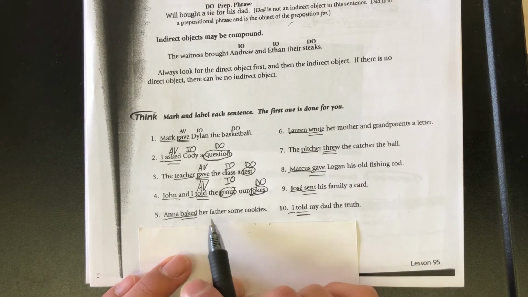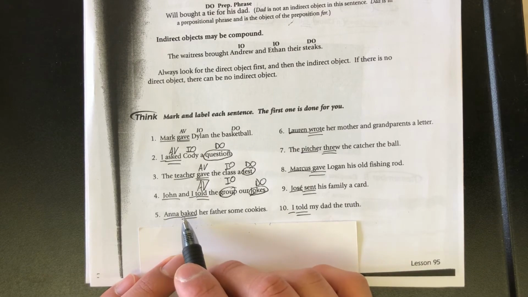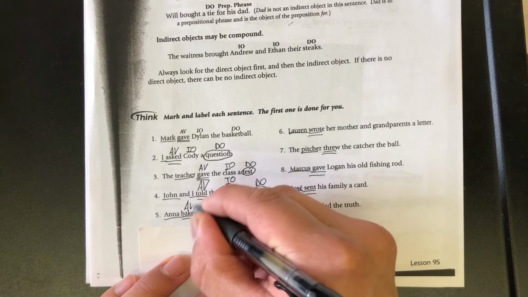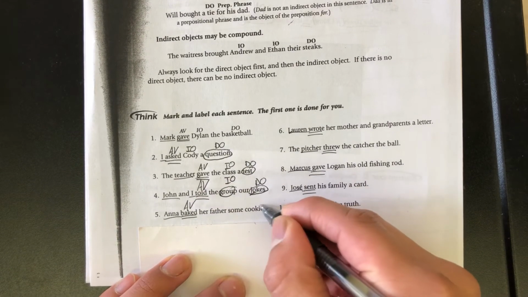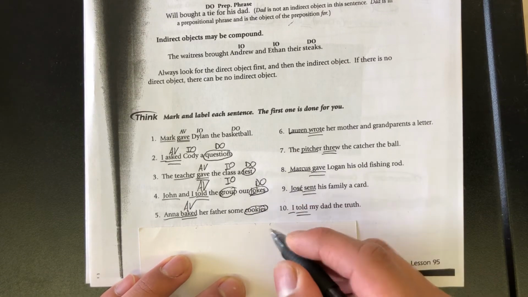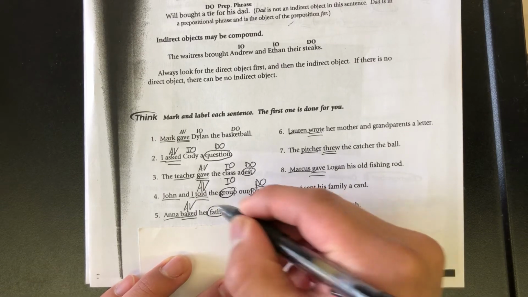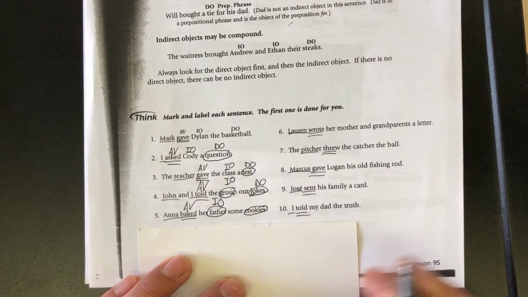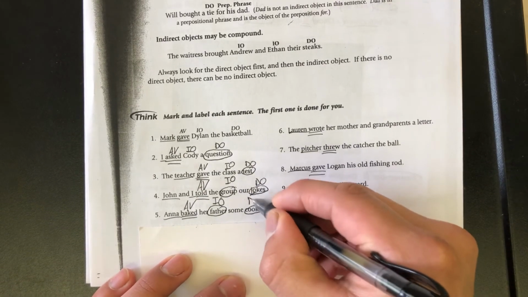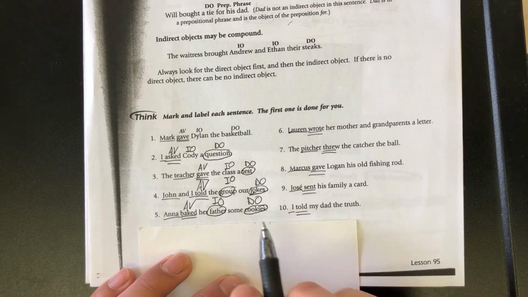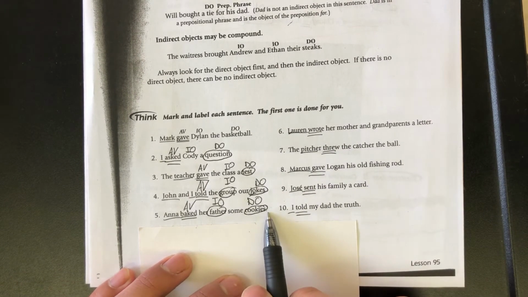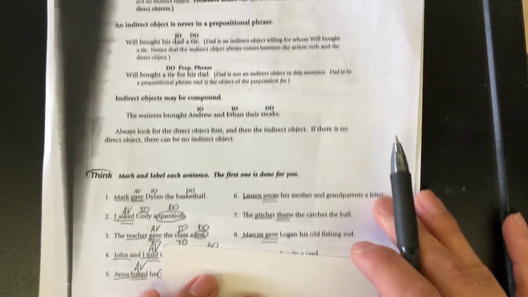Okay, Anna baked her father some cookies. Baked is an action verb. So what did she bake? She baked cookies. Okay, so to whom or for whom? For her father. Okay. Forgot to label my direct object. Very important that you find your direct object before even looking for an indirect object.